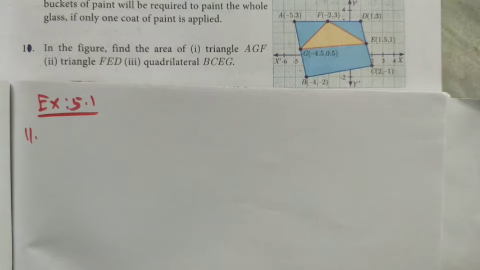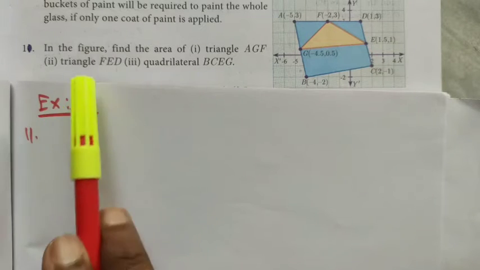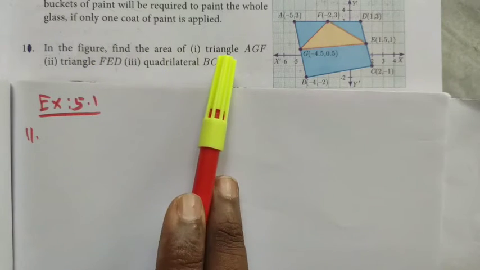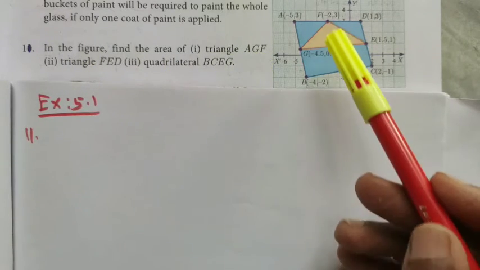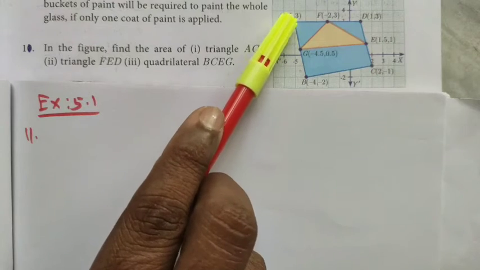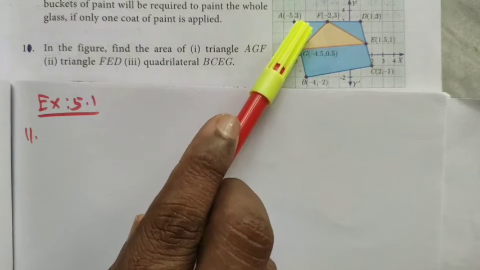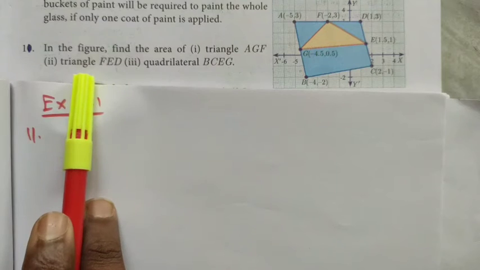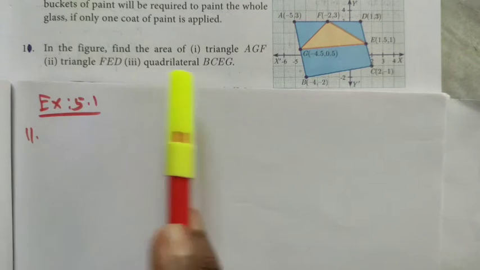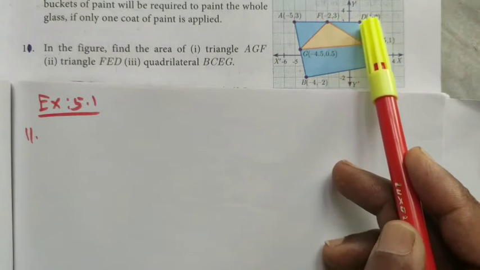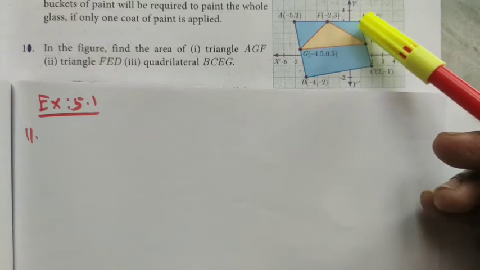Class 10, exercise number 5.1, question number 11. In the figure, find the area of the triangle AGF. See, this is the triangle AGF. This is the triangle we have to find out. And then the triangle FED. This portion, this triangle only we have to find out.